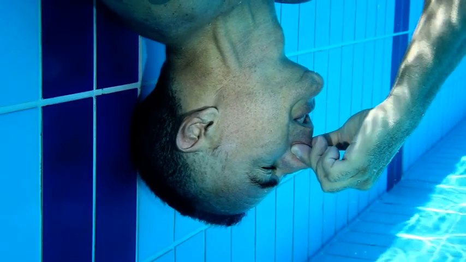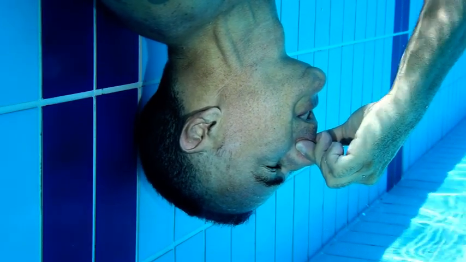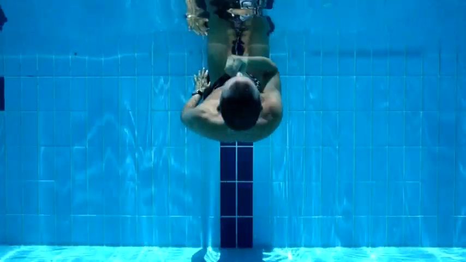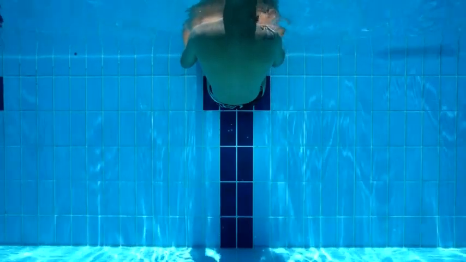And then I come back to the surface. As soon as this skill is working, I go to the next one, where I go down, I perform the N charge, and then keeping the nose pinched, I make 2, 3, 4, 5 equalizations in a row. Then I come back to the surface.